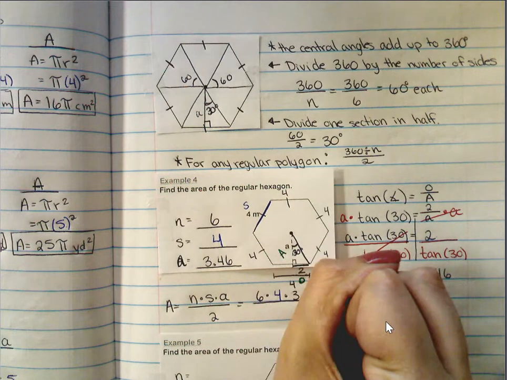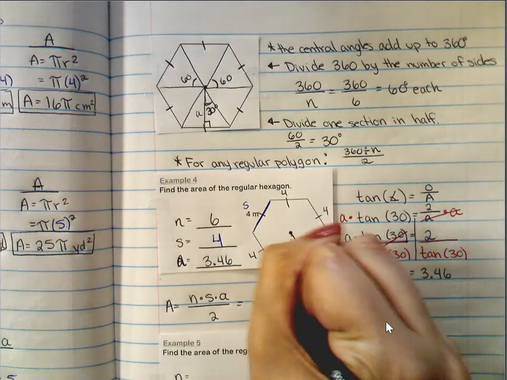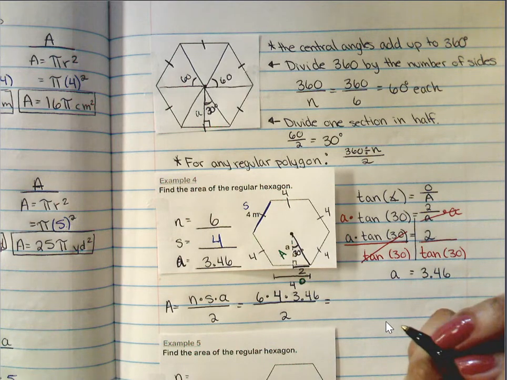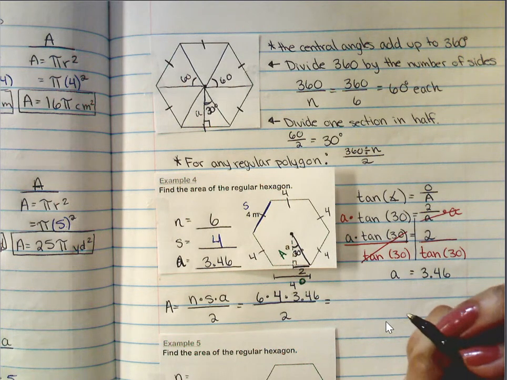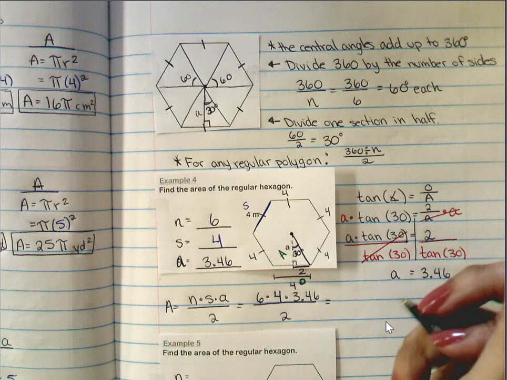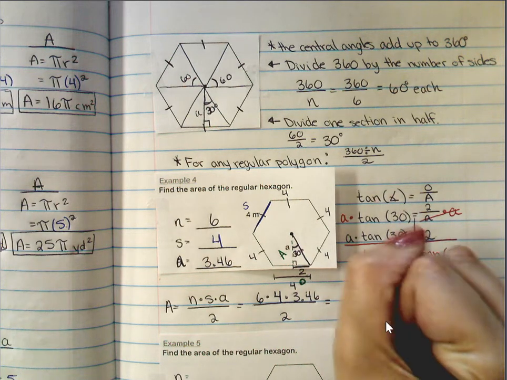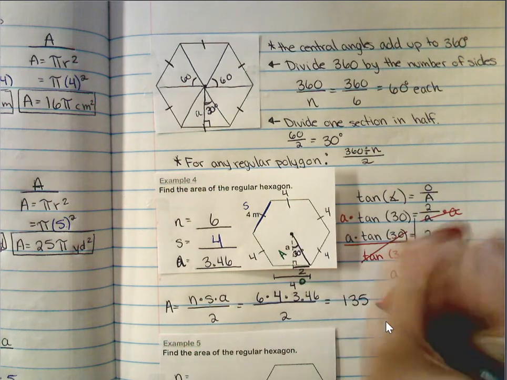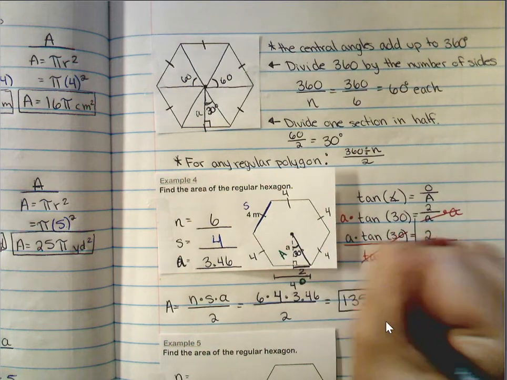And then divided by 2. You just multiply that. You can do that in your calculator, and you get 135 meters squared. So this is my area. This is my final answer.